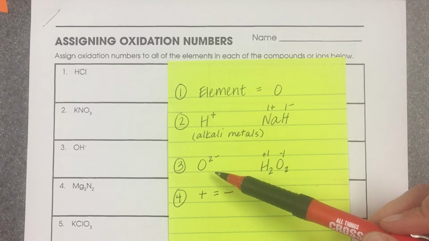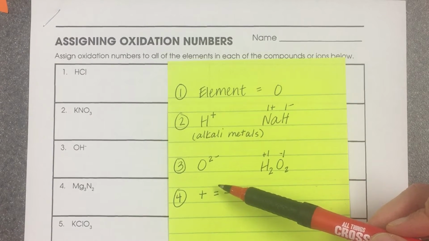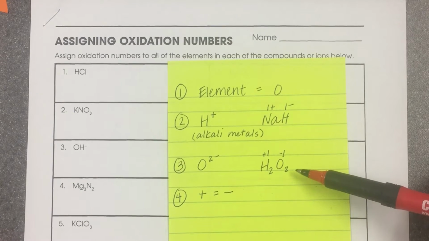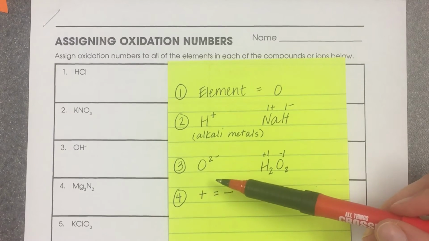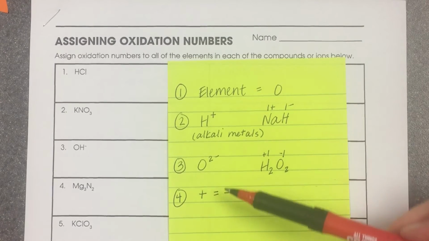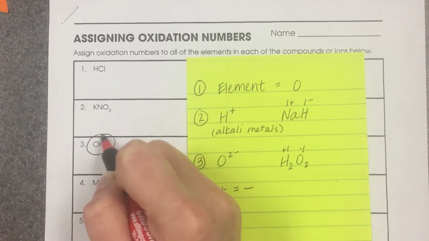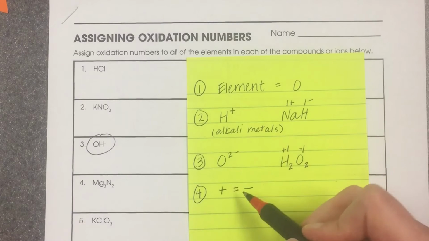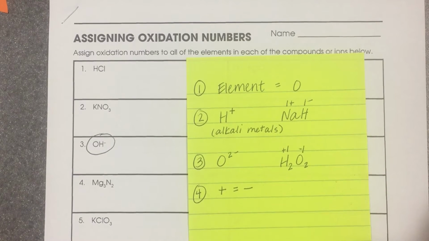Looking at the third rule, oxygen in a compound is generally going to have an oxidation number of -2. The exception is hydrogen peroxide, H2O2. Just remember that it's -1 to cancel out hydrogen's +1. Other than that, in a compound, oxygen should be -2. And the last rule is that, unless otherwise specified, as with this polyatomic ion here, most of the time positive will cancel out negative when you're assigning oxidation numbers within a compound, okay?